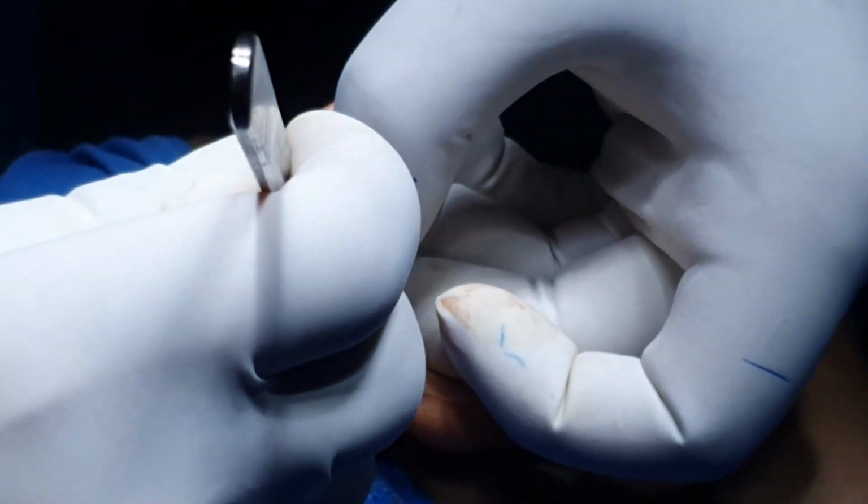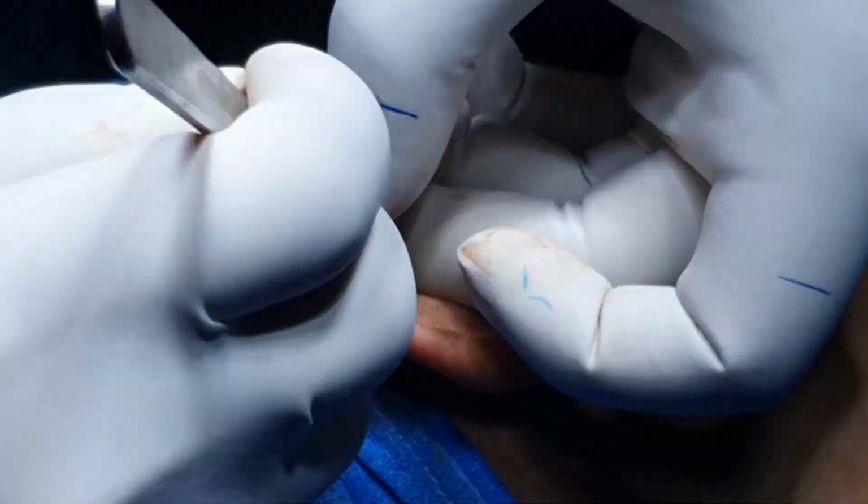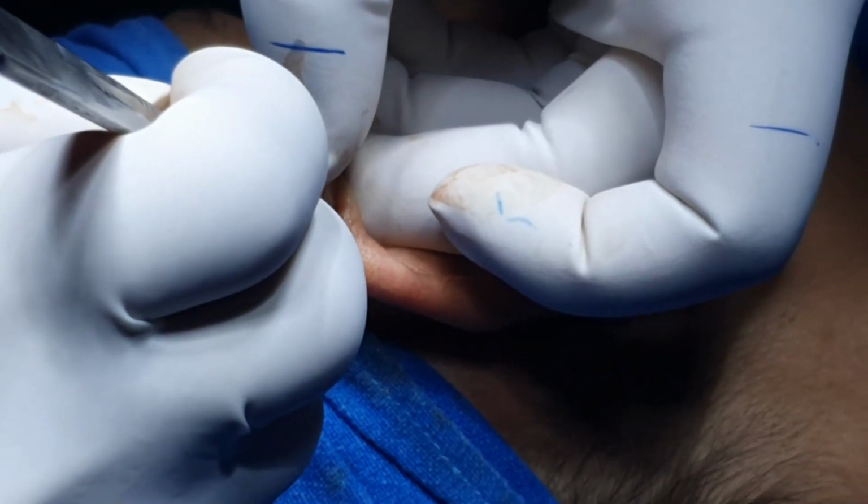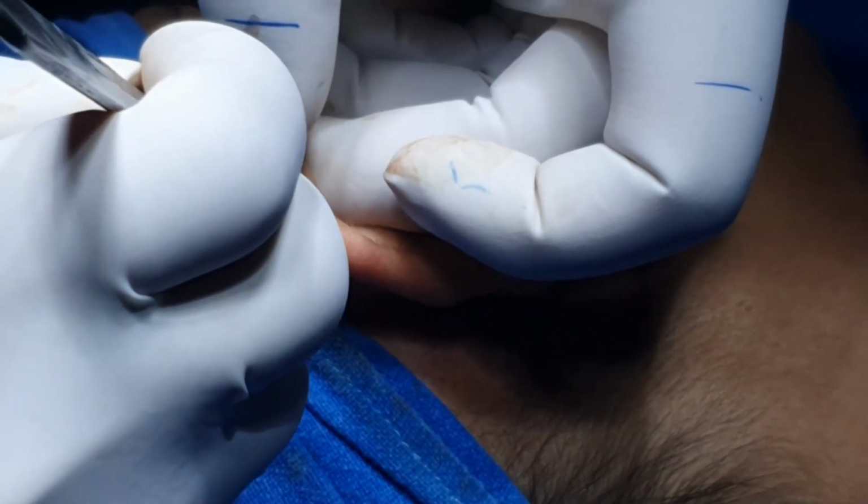So it is relatively bloodless. So try to core out the lesion from here.